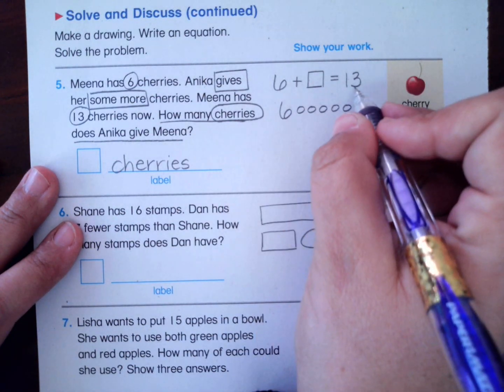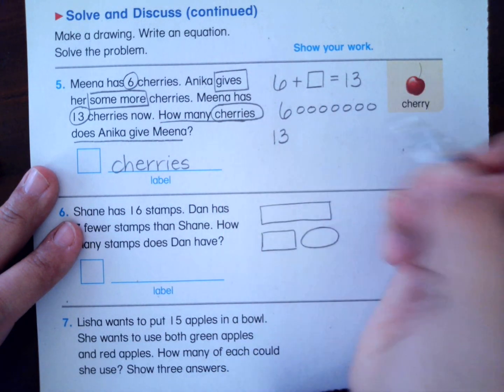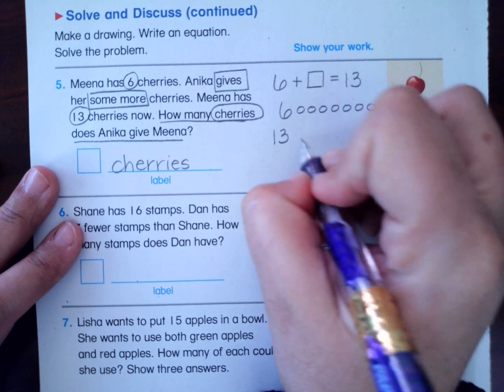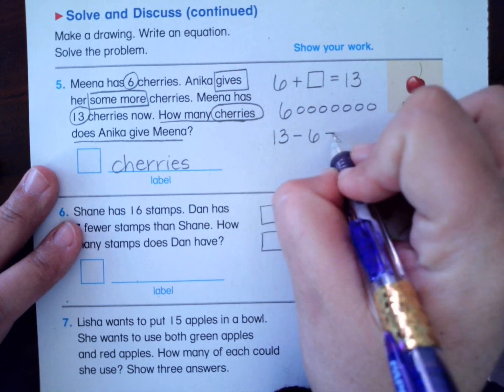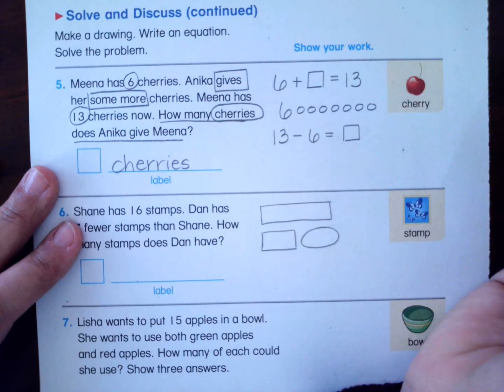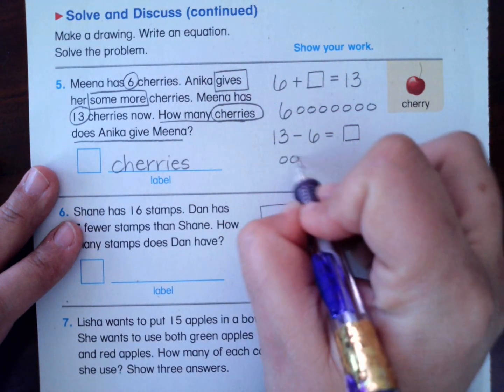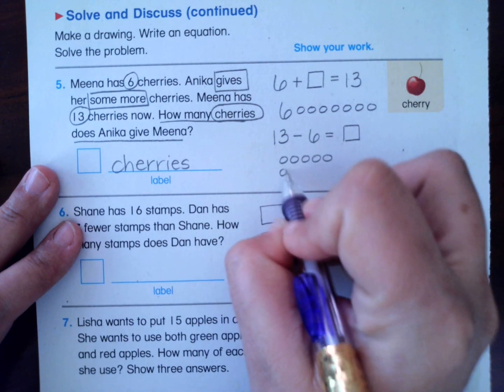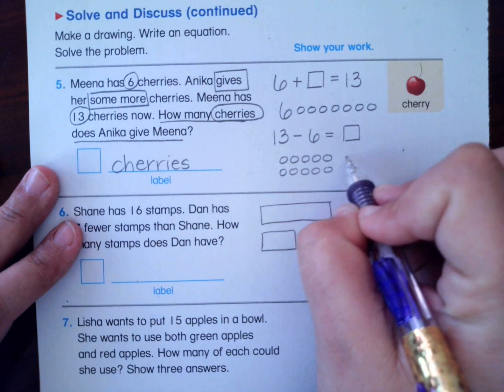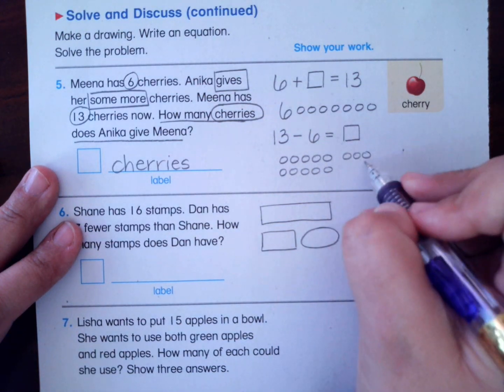Or I could take this and I could turn it into subtraction. So I could start with my total, 13, minus 6 equals an unknown. And this way I could draw 13 circles and cross off 6.